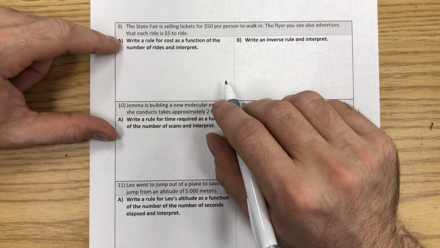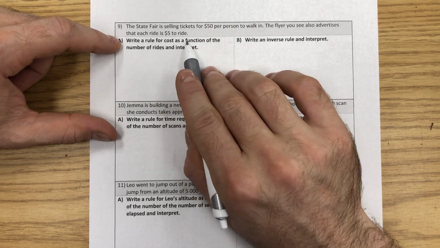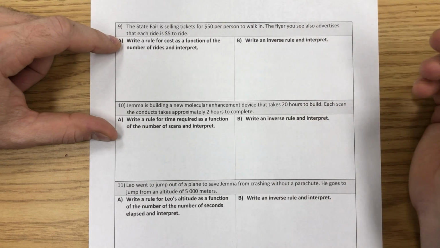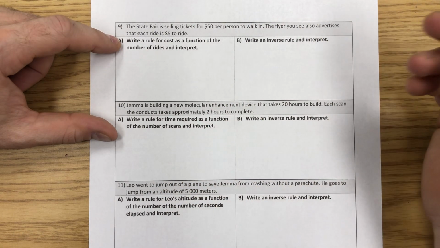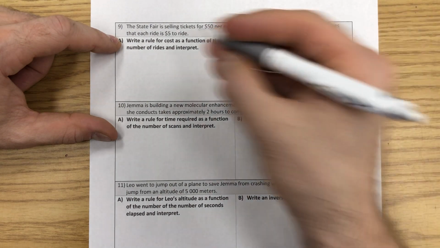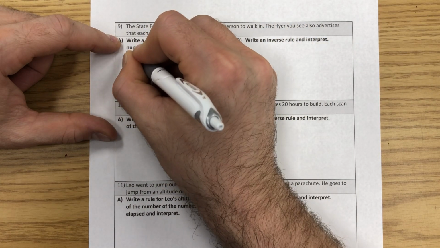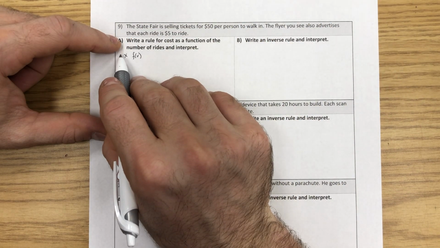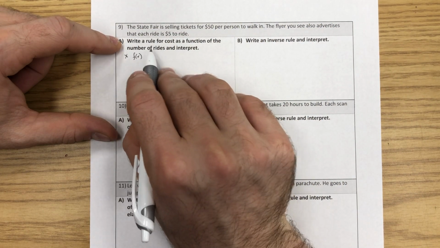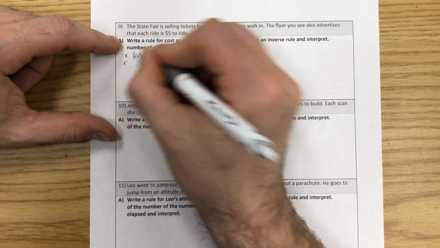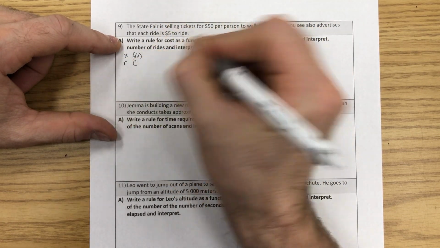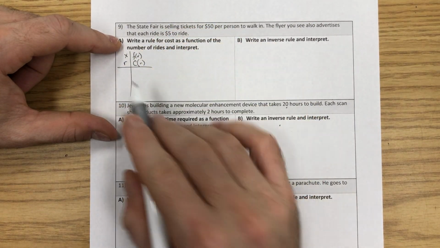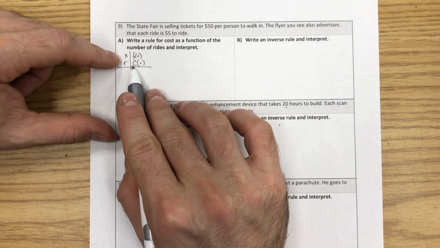Let's go ahead and set up a rule for cost as a function of the number of rides. And now, the way that we're going to test this out is we're going to come up with a few scenarios. I'm going to say x and then f of x, or if I plug in a number, given the number of rides, cost is a function of rides. So I know that when I plug in a ride, I will get a cost back.